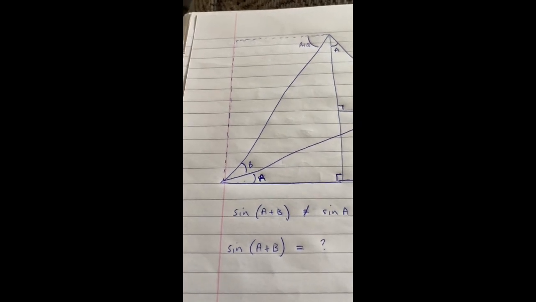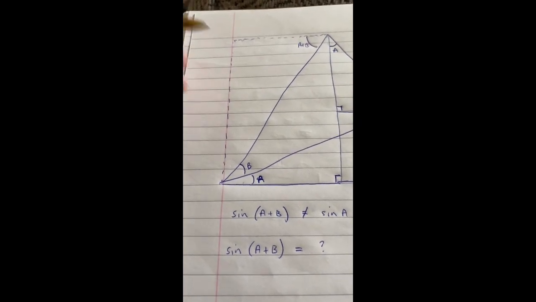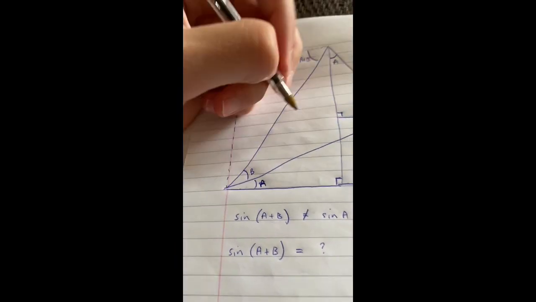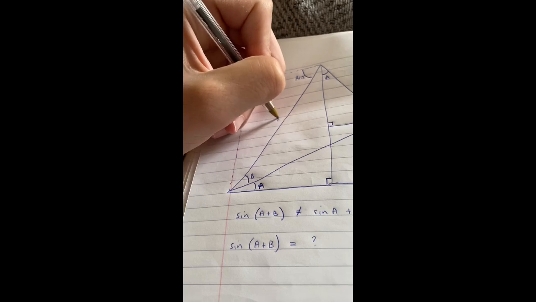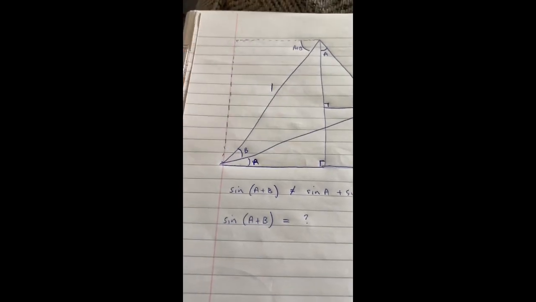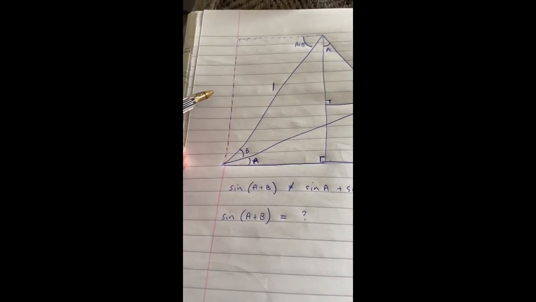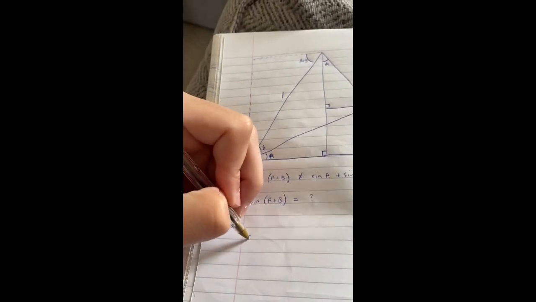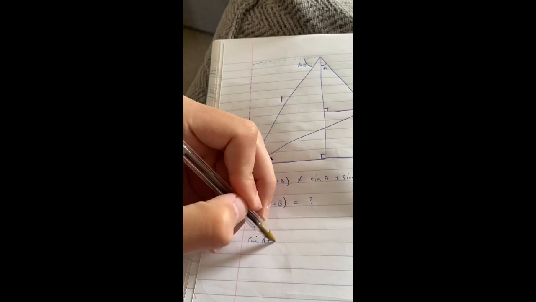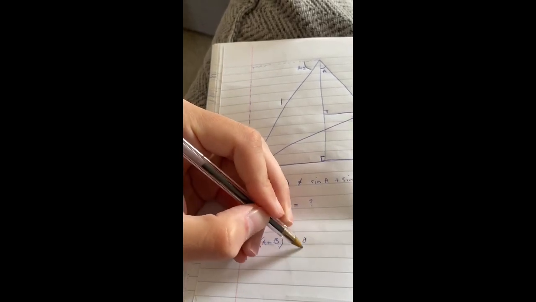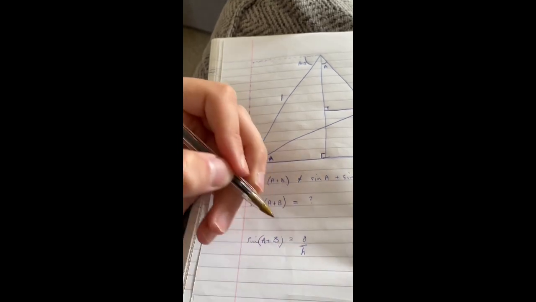So if that's the angle, this would be the opposite side. This is the hypotenuse. Oh, this is important actually. This side is 1. Sorry, that should have been on at the beginning. So if we know the hypotenuse and we're interested in the opposite, then sine A plus B is equal to the opposite side over the hypotenuse.